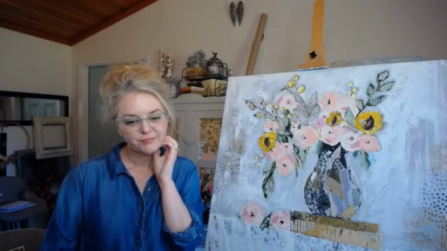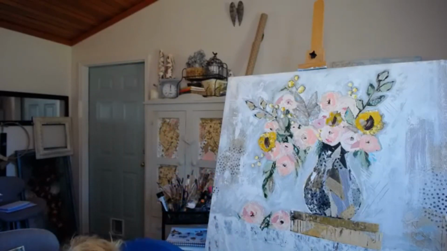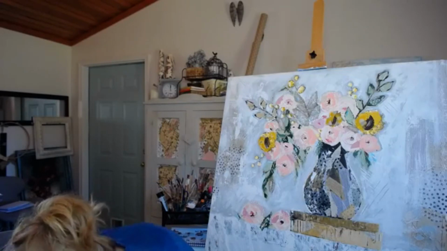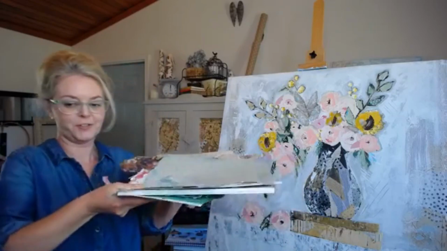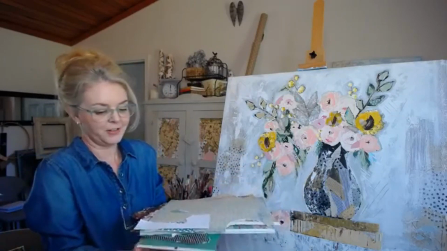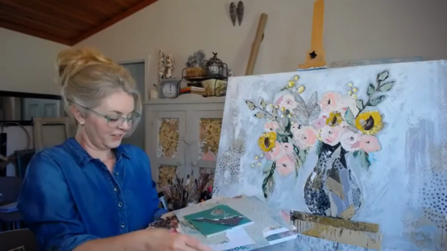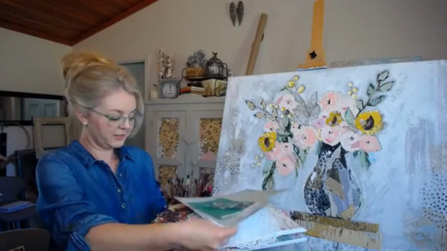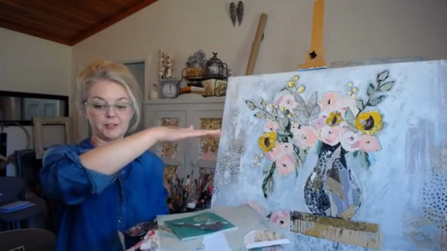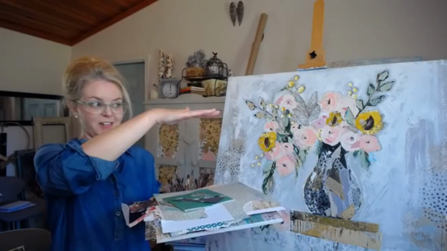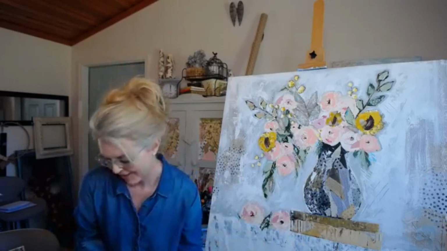Let me see. I'll show you. This is kind of an example of stuff that I have. It's all little pieces and none of it's organized. So if you can imagine this in a stack that's about this tall and 3 rows deep, that's my paper stash.